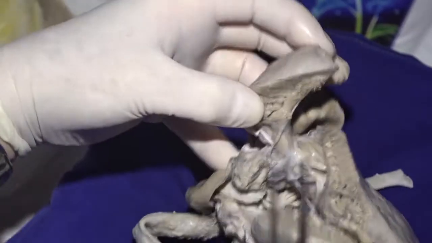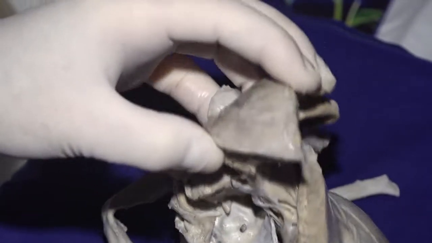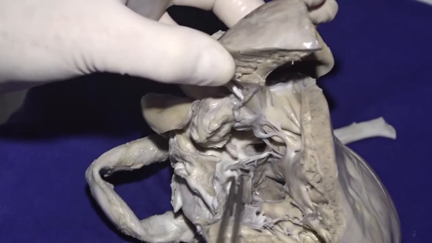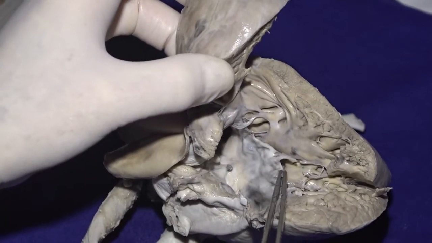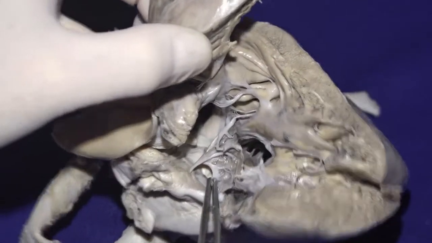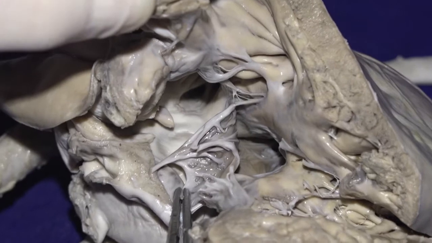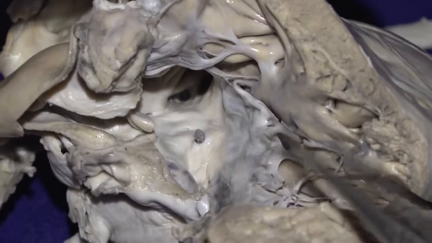There you see the muscular outlet septum. And in fact, in this heart, the interventricular communication is hidden beneath the septal leaflet of the tricuspid valve. So unequivocally, in this instance, we have a non-committed defect.